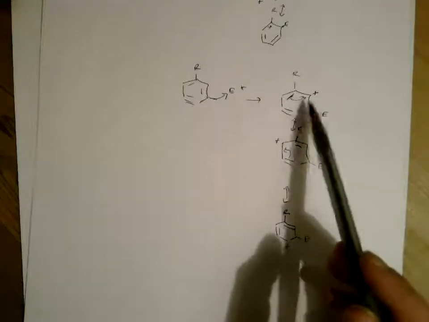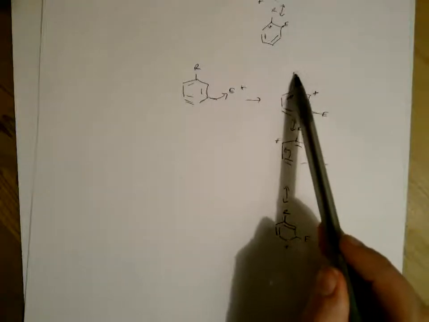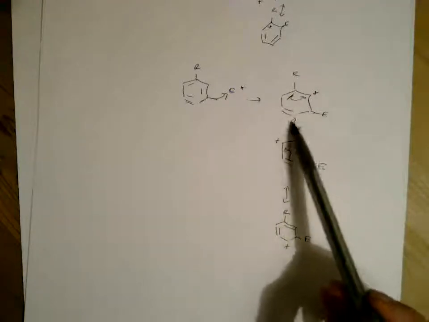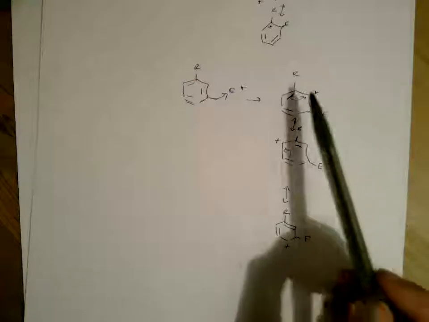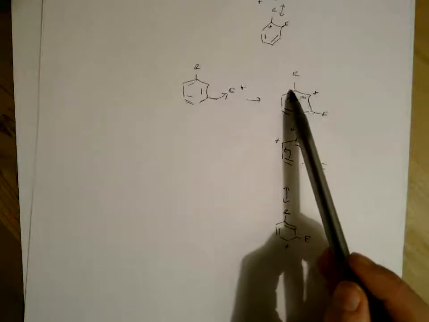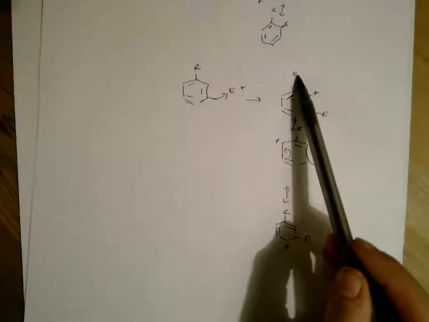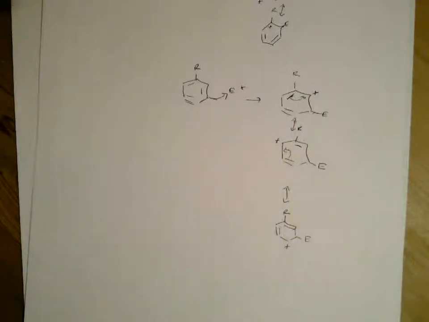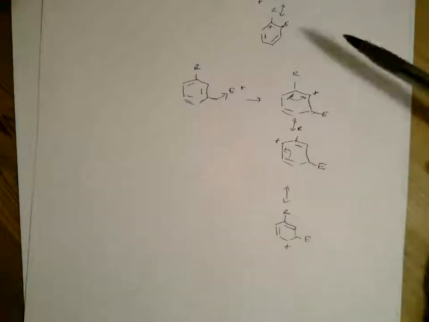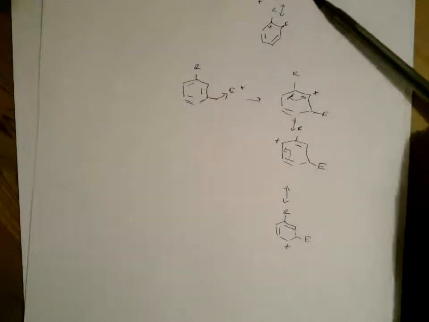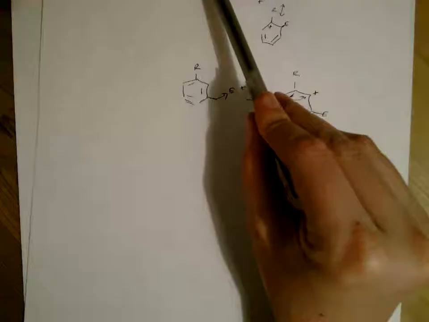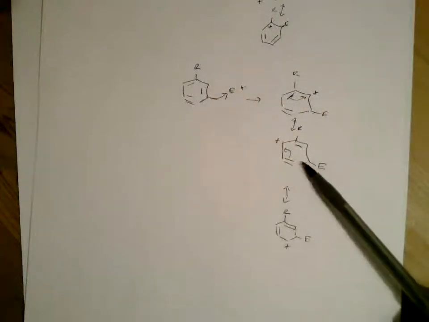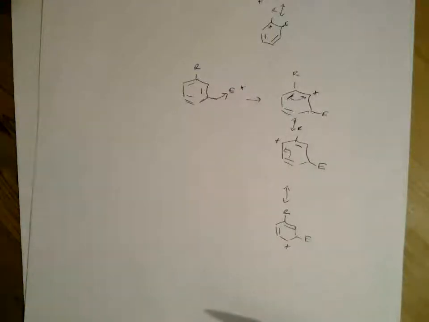So if this substituting group is something that's donating electrons, that's not good, because it doesn't have the opportunity to stabilize the carbocation. If this group is taking electrons away, electron withdrawing, then this is good because the carbocation never lands right where that electron withdrawing group is. So this is a good example of why ortho is favored by anything that stabilizes with the R group, and meta is favored by anything that doesn't stabilize with the R group.